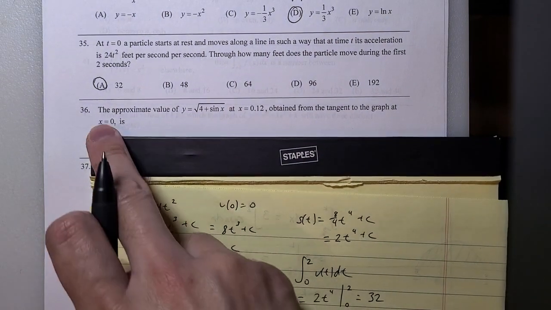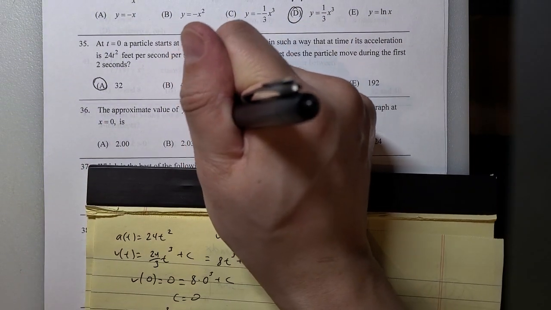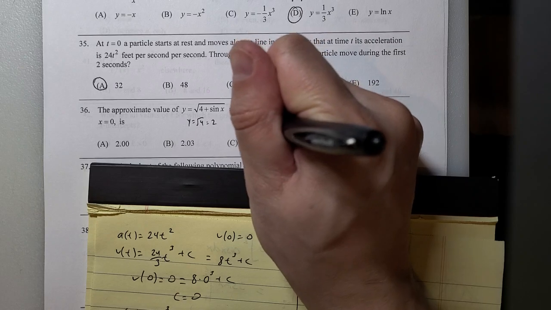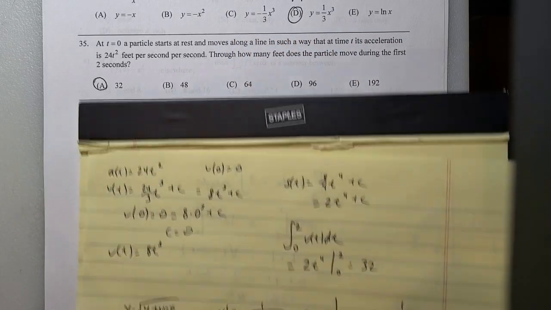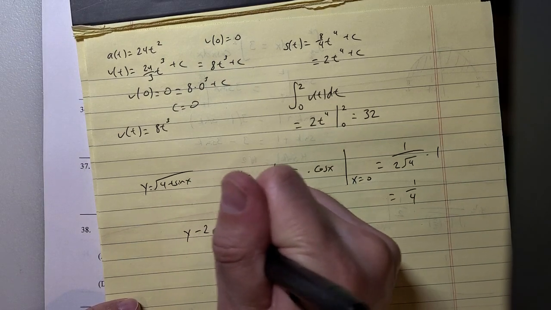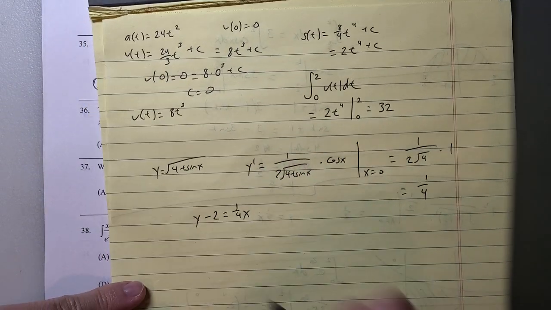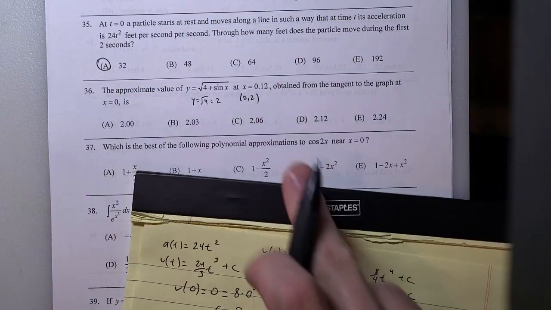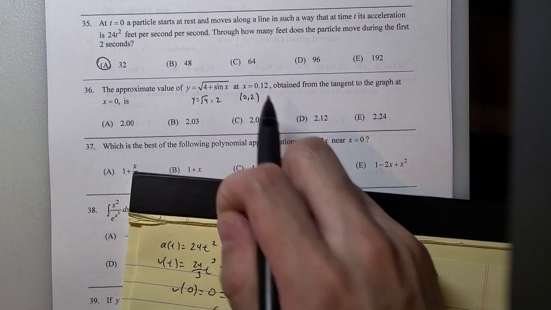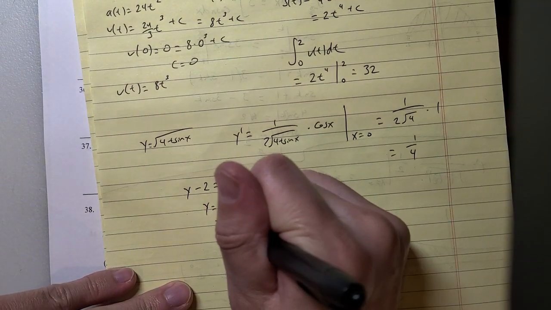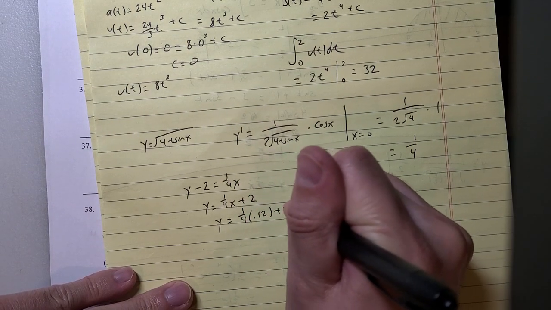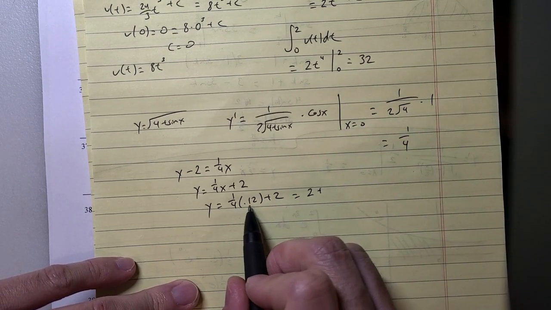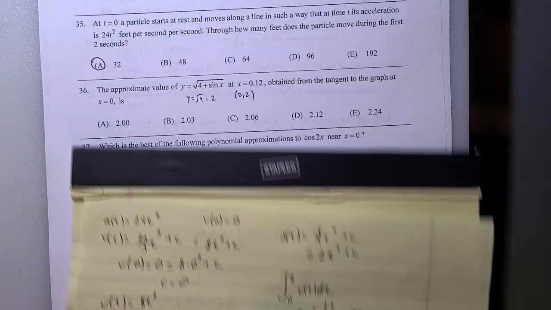When x is 0, then y is square root of 4, which is 2. So our point is 0, 2. We have a point and a slope, so the equation of the tangent line is y is 1/4 x plus 2. Now we use this tangent line to approximate y at x is 0.12. So y would be 1/4 times 0.12 plus 2. That is 2 plus 0.12 divided by 4, which is 0.03, so 2.03.